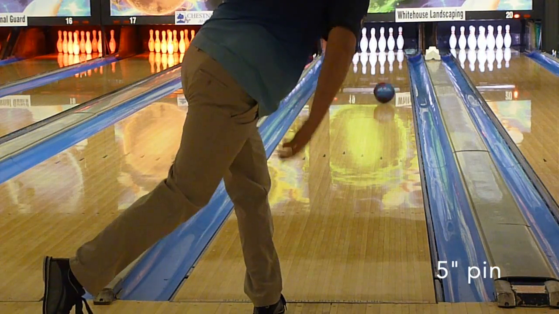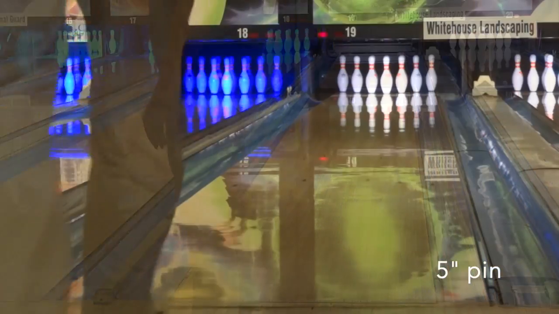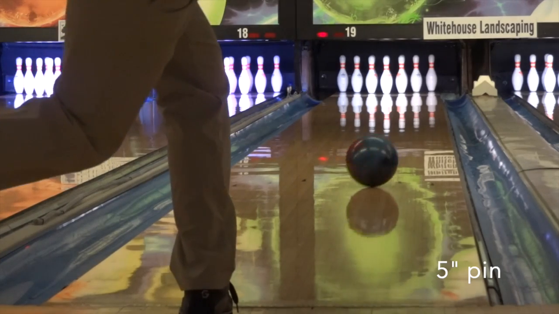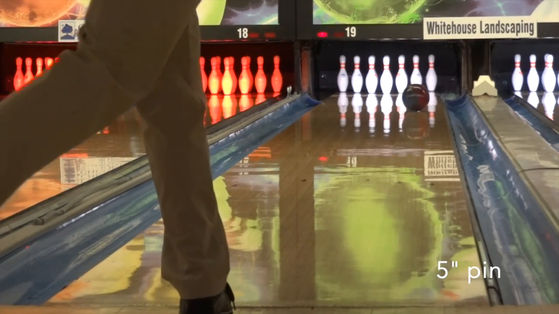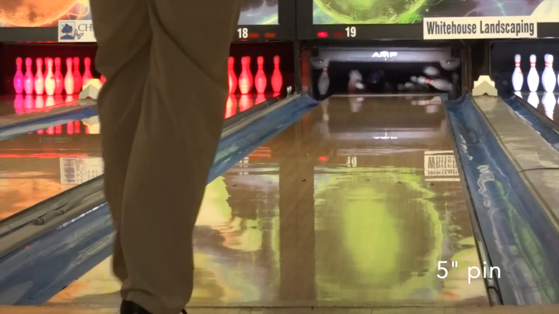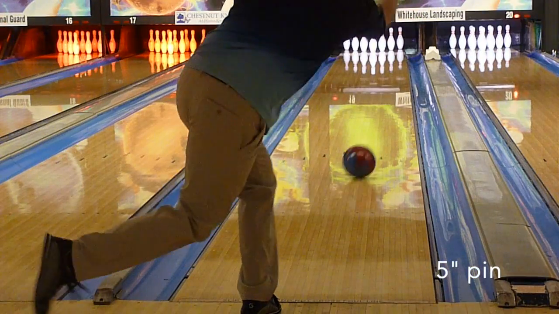Now he does the same progression with the 5-inch pin. And again, he moves 2 and 1 with each shot. And he can throw several more shots and get several boards deeper before the 5-inch pin gives up the carry.